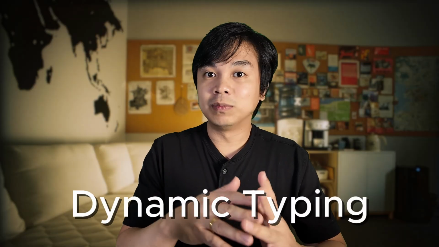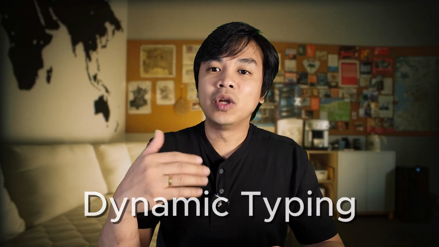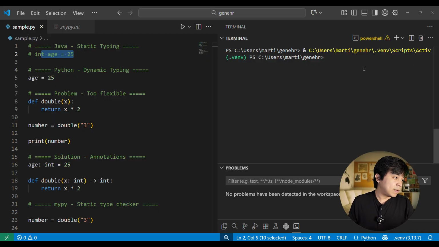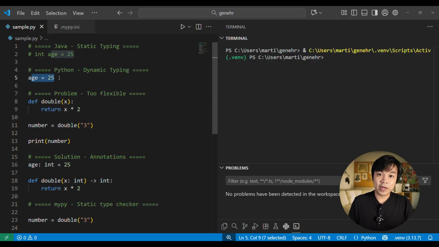And on the other hand, when we talk about dynamic typing, which Python uses, there's no need to declare the variable type when using it, right? So let's take a look at the Python code right here. We just specify age equals 25, and really that's it, right? So when you run this code in Python, the Python interpreter infers that this variable holds an integer, right?